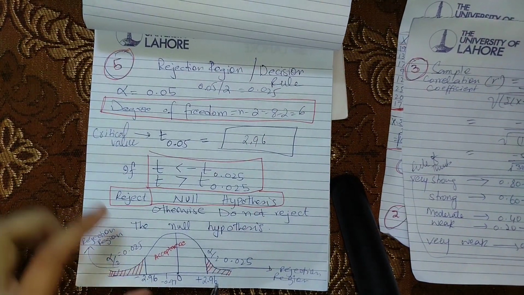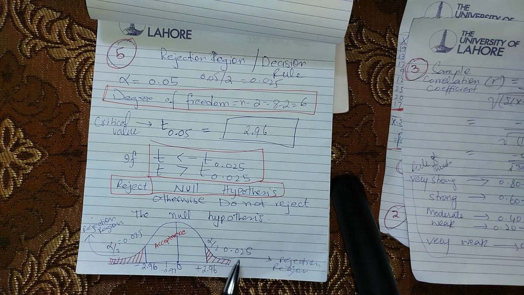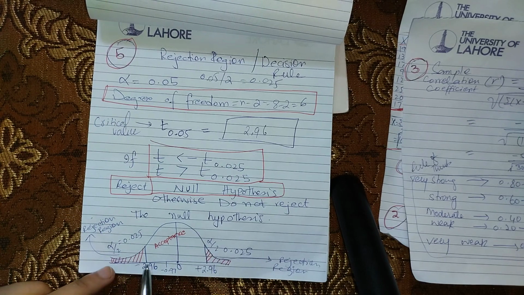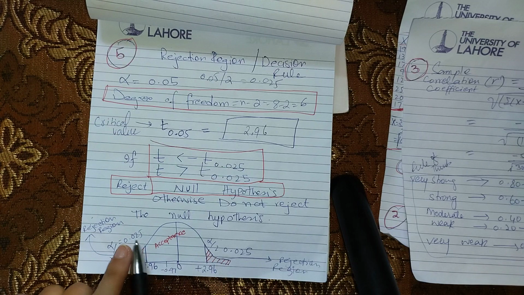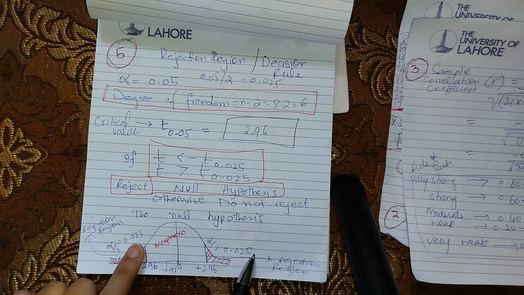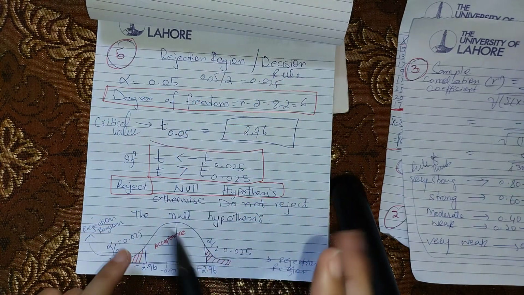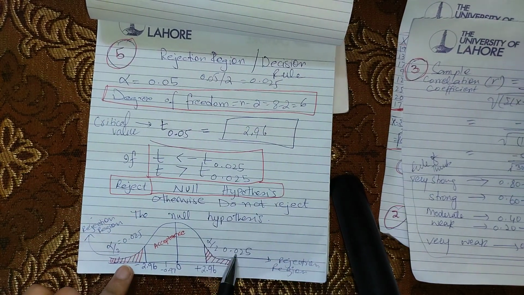Then in the bell shape, this area becomes 0.025 on the right side and 0.025 on the left side. If you take the sum of 0.025 and 0.025, it becomes 0.05. Because I am taking the two tail, that is why I am dividing 0.05 into two regions.